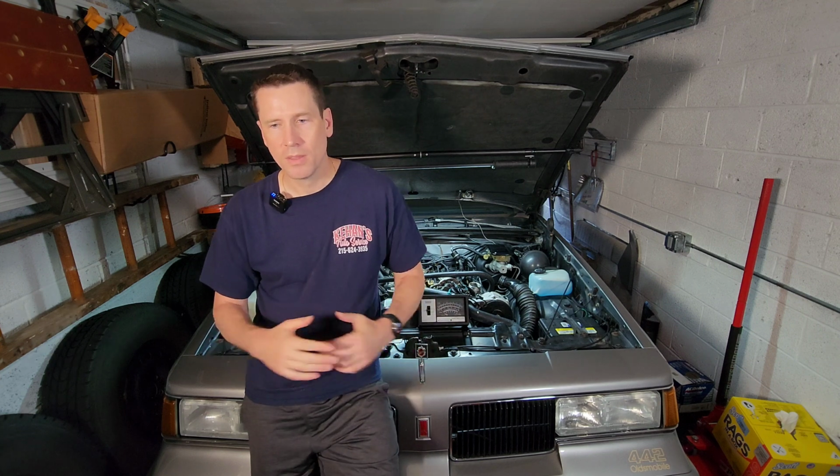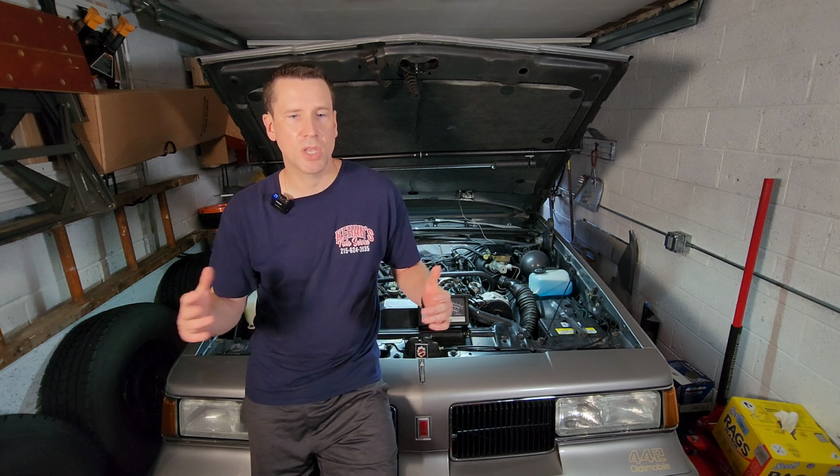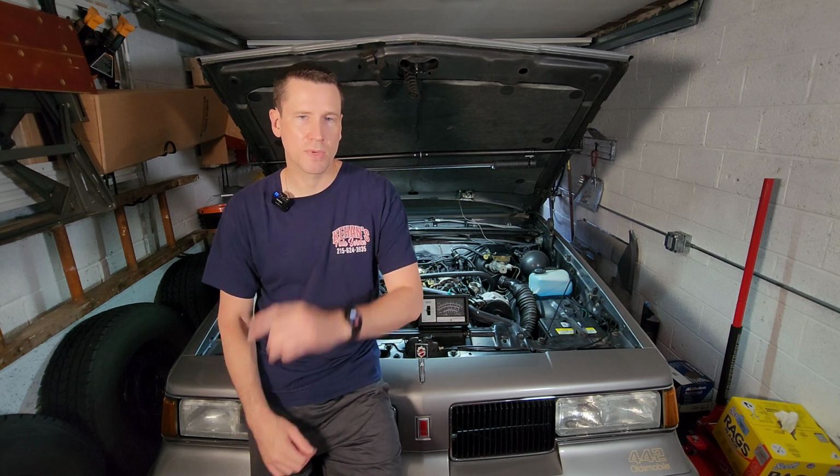I have seen this before, especially on cars that have sat a long time, or where the mixture control solenoid hasn't been changed in the life of the car. These cars are 30, 35, 40 years old. Swap it out right now, because that could be the first reason you're getting a code 45.